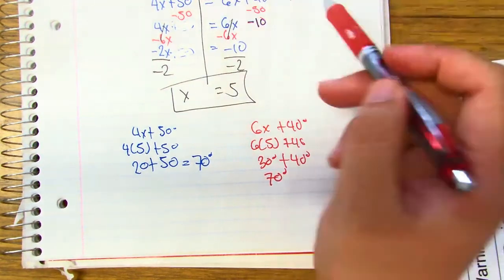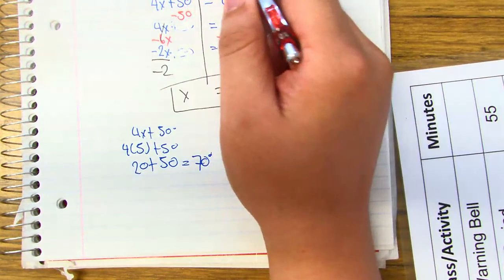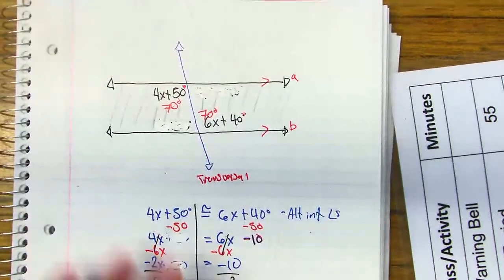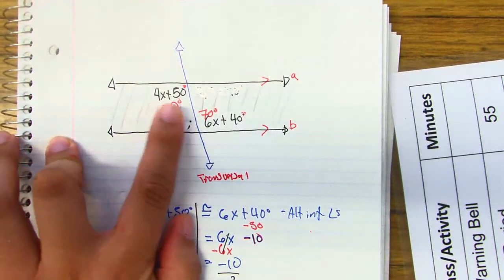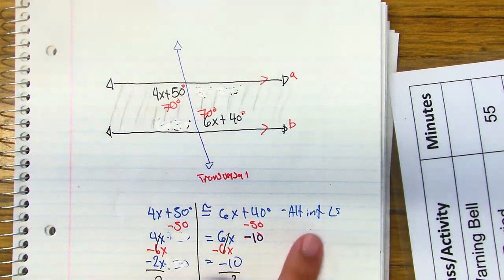So it checks out, right? Because alternating interior angles are congruent. If it's 70, then this will also be 70. Right here. If this is 70 here, then I know that this is 70 here as well. Okay? Because why? Because they are alternating interior angles.